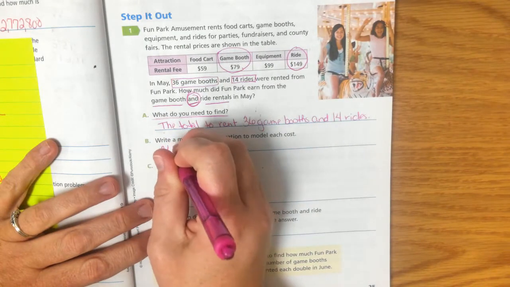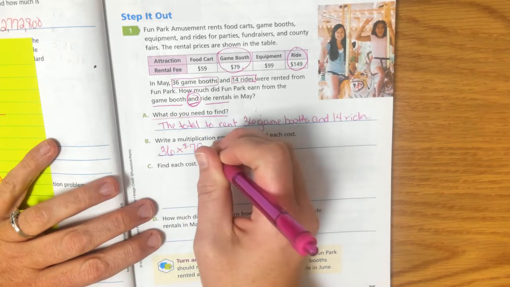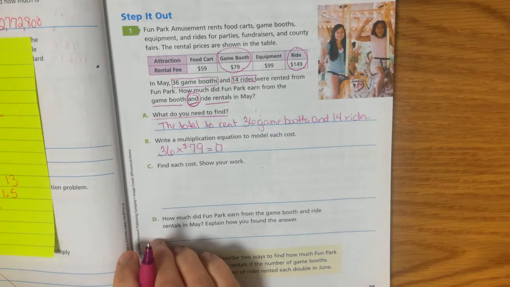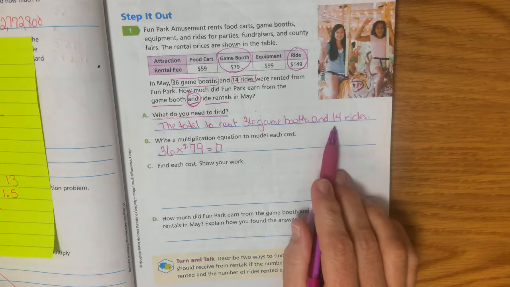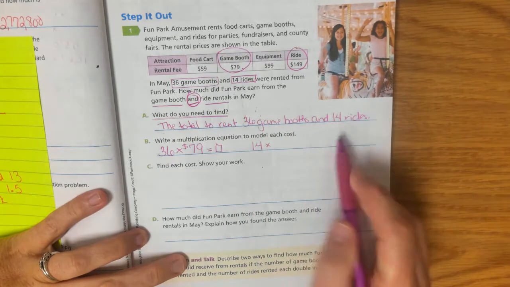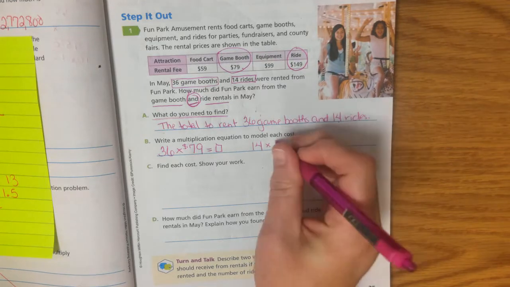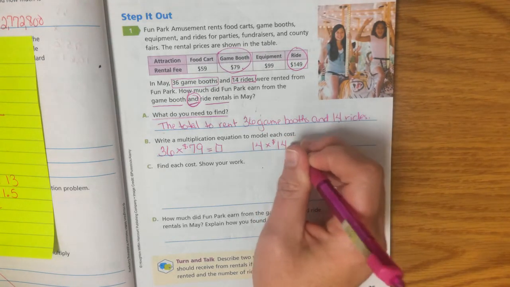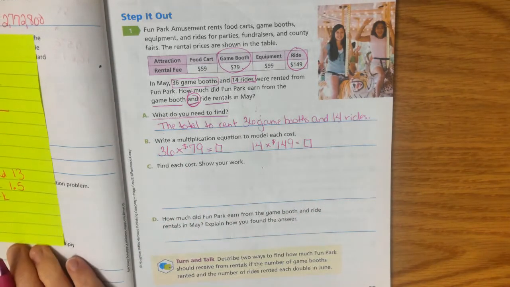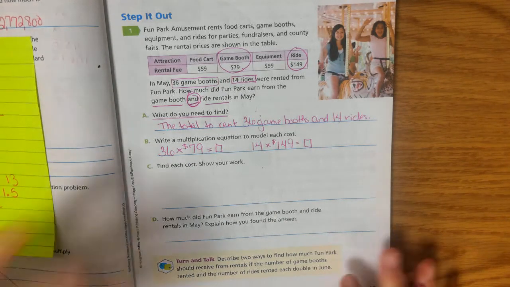So I need to multiply 36 times $79, and that is going to equal, we don't know yet, so we can just put a little box there. Then I need to multiply, I have 14 rides that were rented. How much was each ride? $149 to rent. So we're going to need to multiply to find the total cost for each attraction that's been rented.